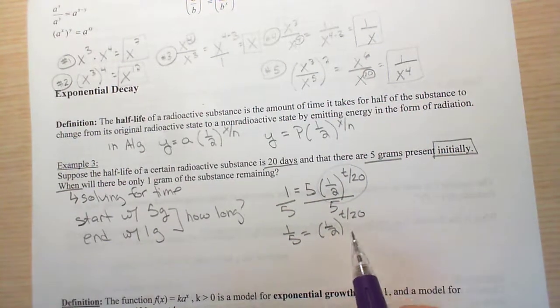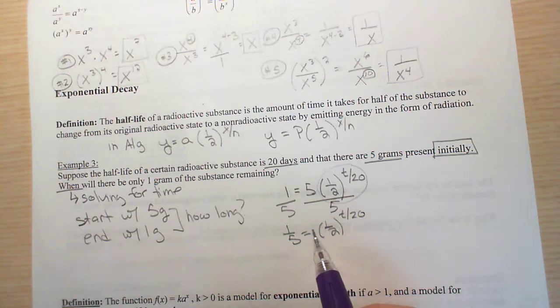So you have to isolate that variable on one side of the equal sign, just like you always do, even though it's up in an exponent. So now I have the exponential all by itself. So now I want to rewrite it as a log.